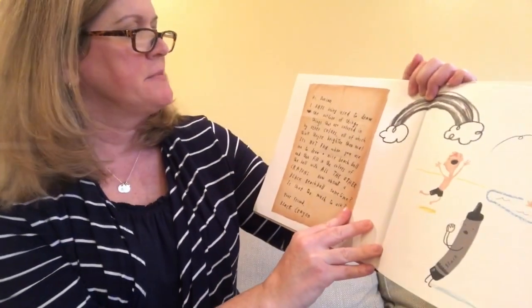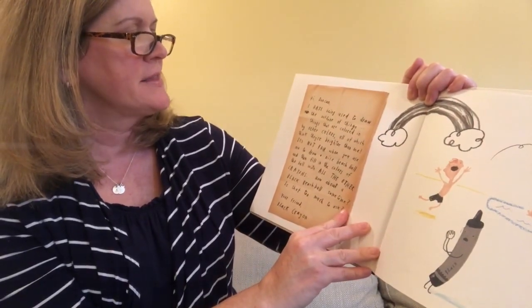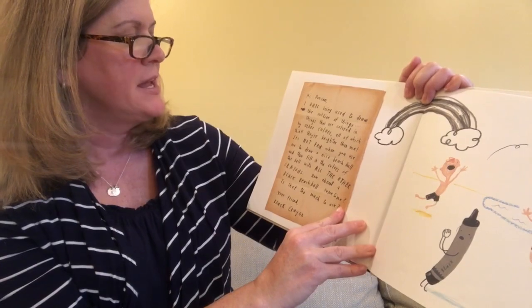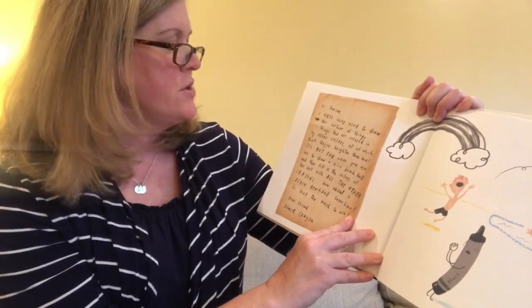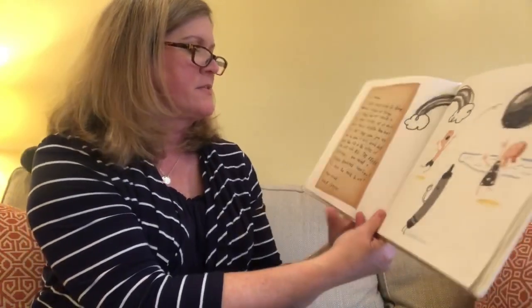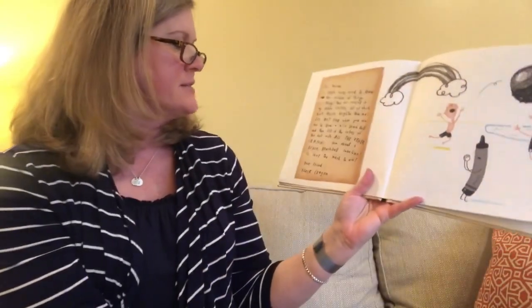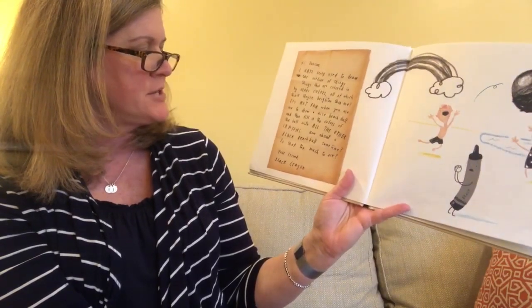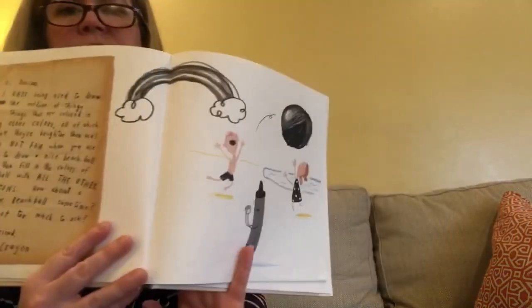I hate being used to draw the outline of things. Things that are colored in by other colors, all of which think they're brighter than me. It's not fair. When you use me to draw a nice beach ball, then fill in all the colors of the ball with all the other crayons. How about a black beach ball sometime? Is that too much to ask? Your friend, Black Crayon.